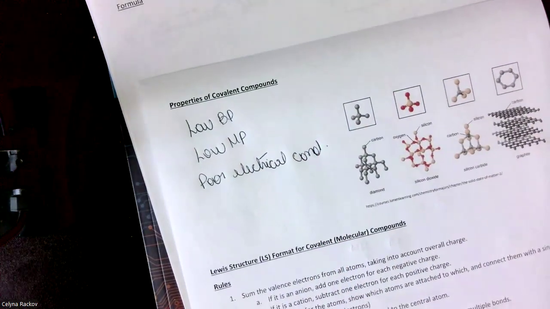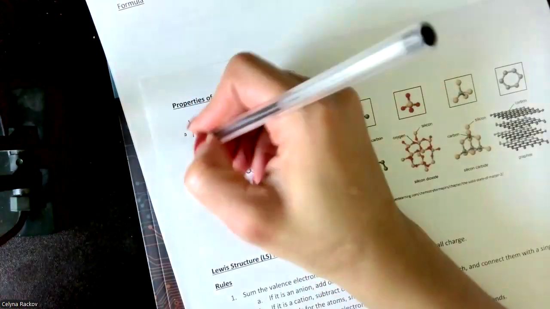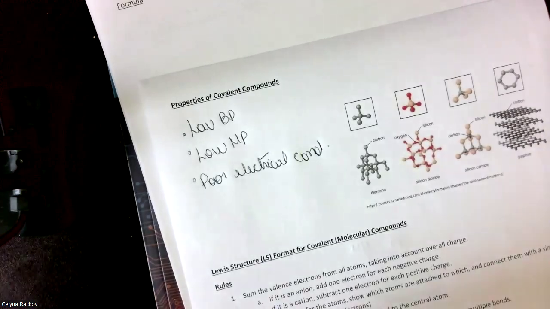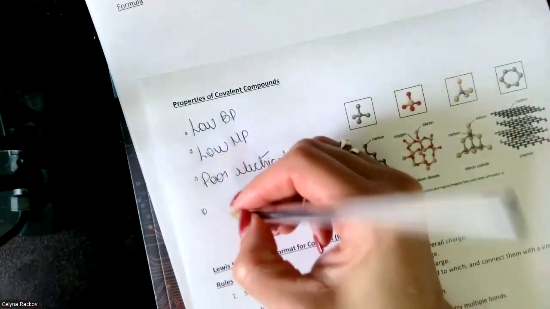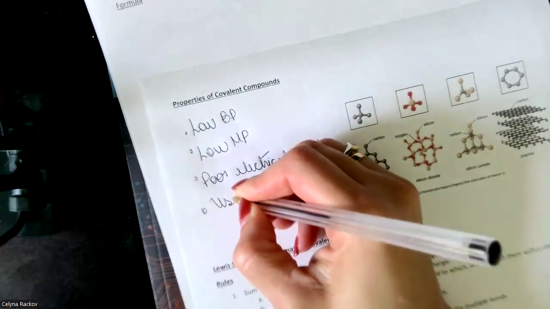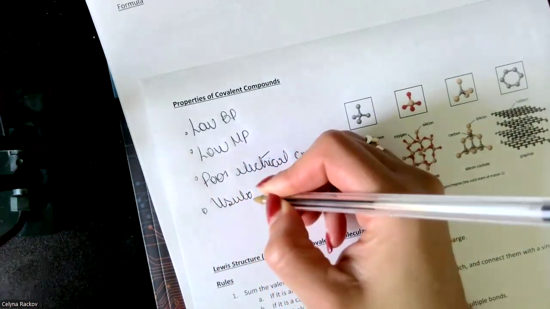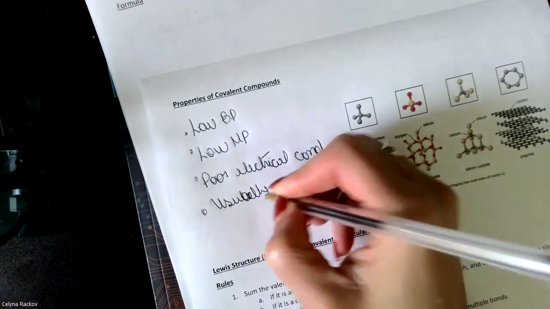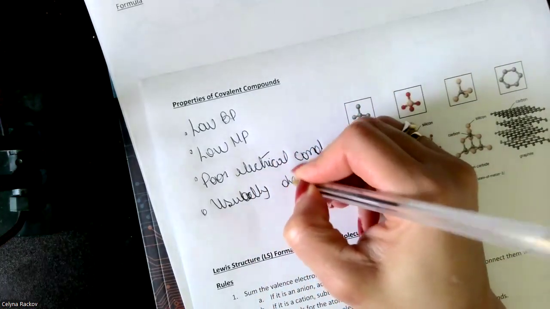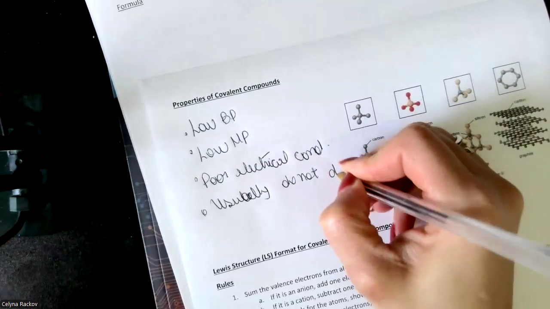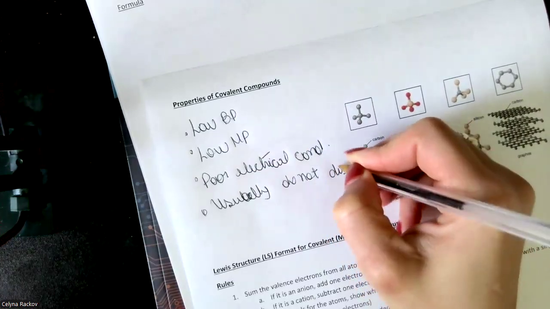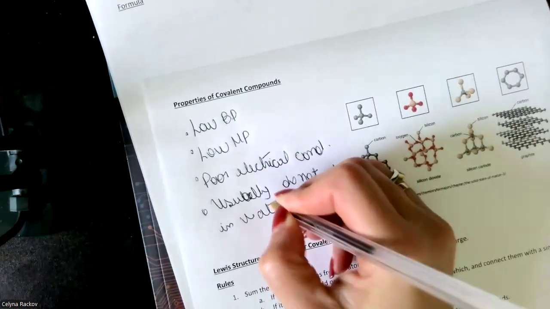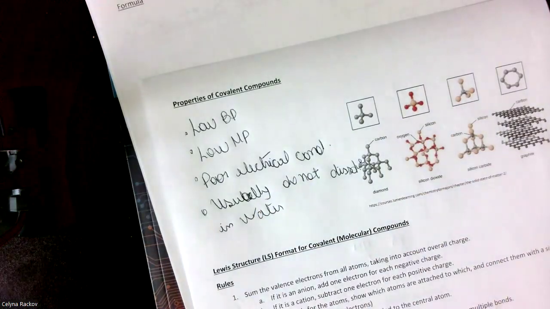And they usually, so yeah, ionic compounds, they usually dissolve in water, right? But for covalent compounds, usually, oh, I messed up here, sorry. Usually do not dissolve in water. In water. But in organic compounds.